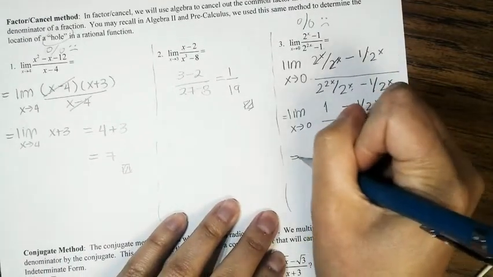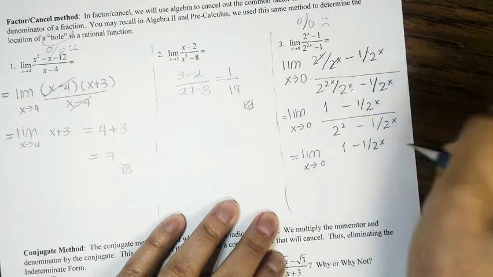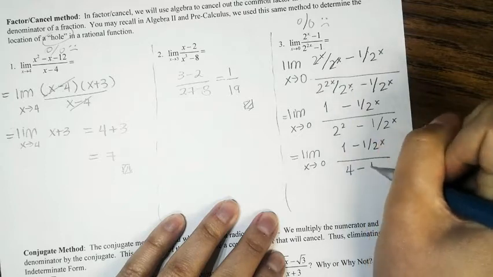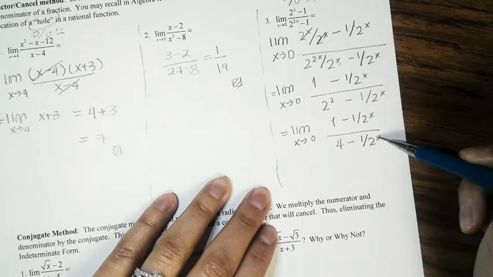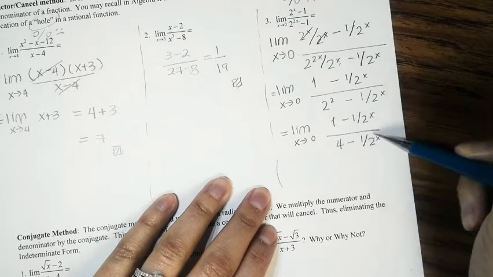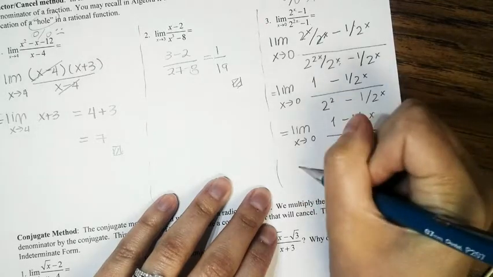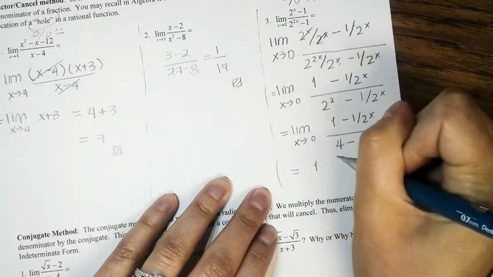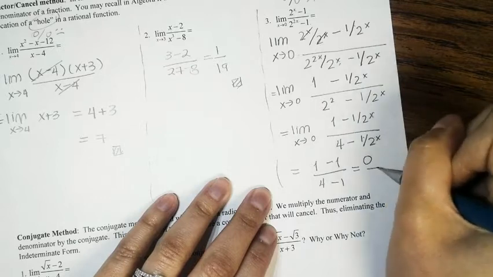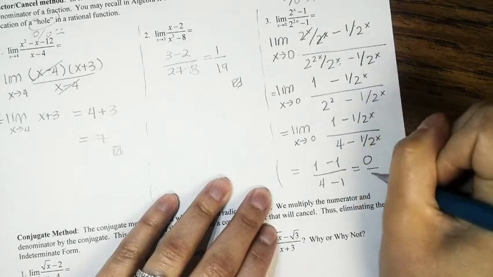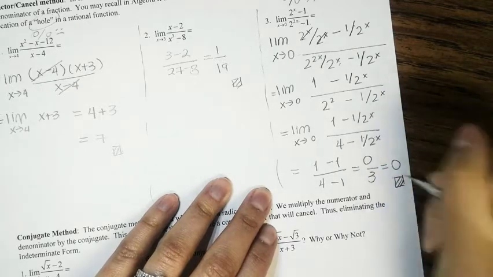Making it easier, this is going to be equal to the limit when x goes to 0 of 1 minus 1 over 2 to the power of x, over 4 minus 1 divided by 2 to the power of x. Now what happens when you plug the 0 here and here? This becomes a 1. 1 over 1 is going to be 1, and 1 over 1 is going to be 1. Therefore, you have 1 minus 1 divided by 4 minus 1, which is equal to 0 divided by 3. And surprise, surprise, this is 0. So that's going to be your limit.